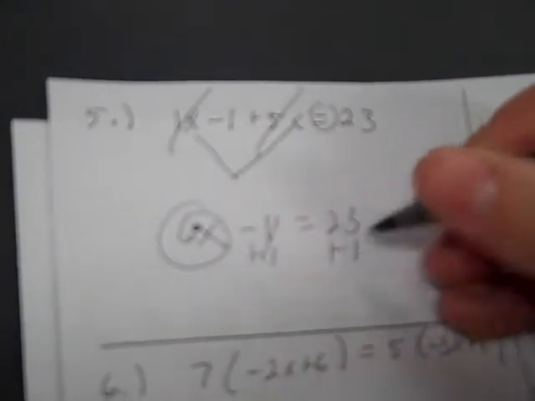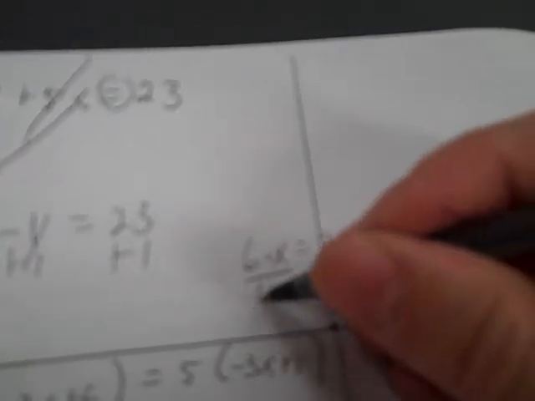6x minus 1 equals 23. Now that x appears once, I'm going to put a multiplication dot and circle it. You got a minus 1, so you're going to plus 1. That's 24. Divide by 6, divide by 6. 24 divided by 6 is 4.